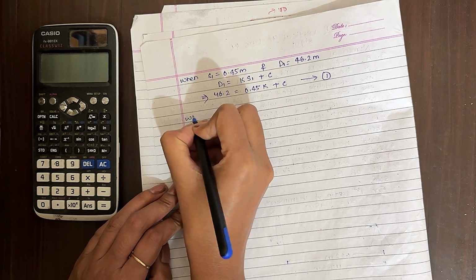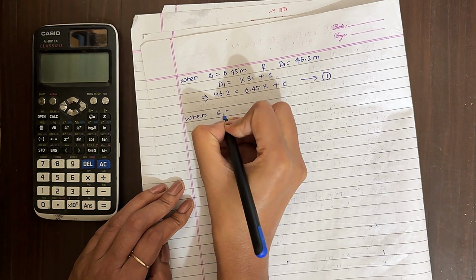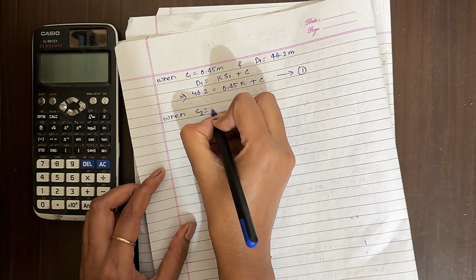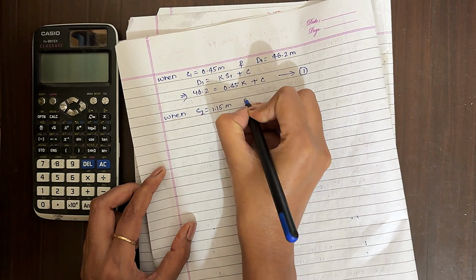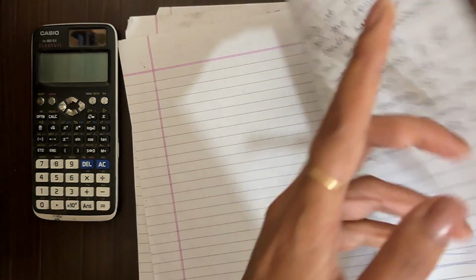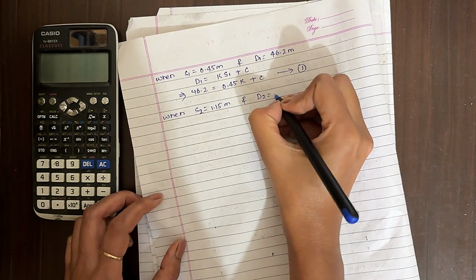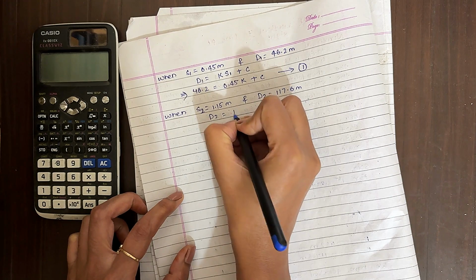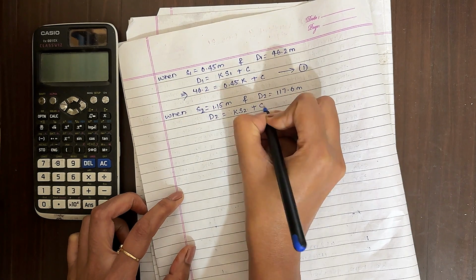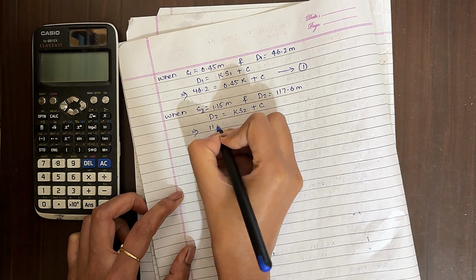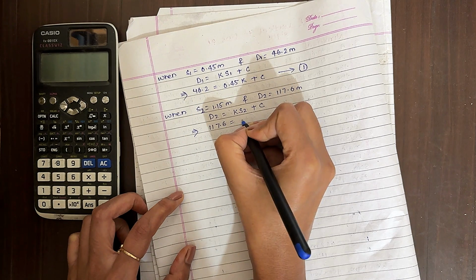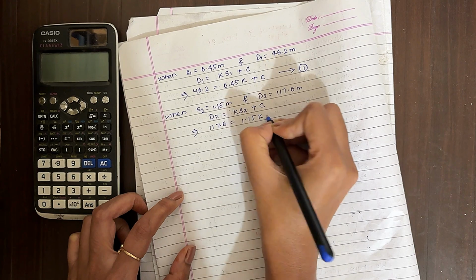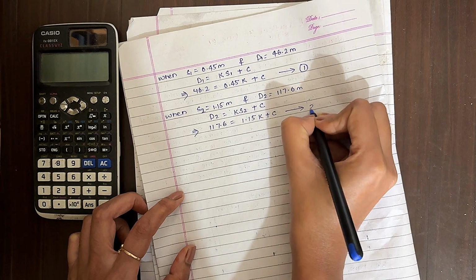And when S2 is equal to 1.15 meter and D2 is equal to 117.6 meter, we have D2 is equal to K S2 plus C. That is 117.6 is equal to 1.15 K plus C. This is equation 2.